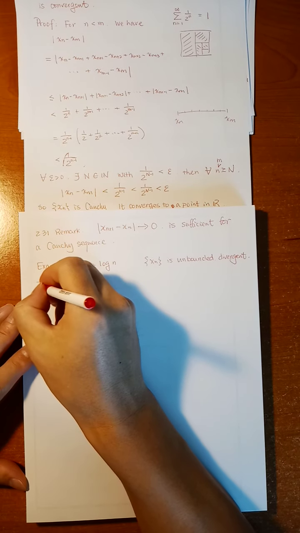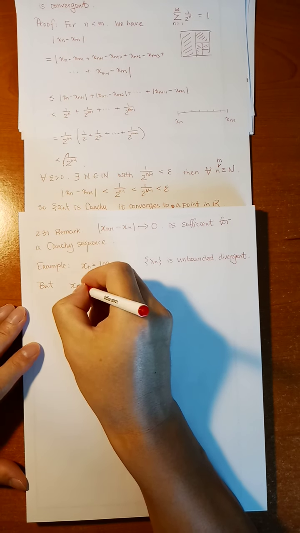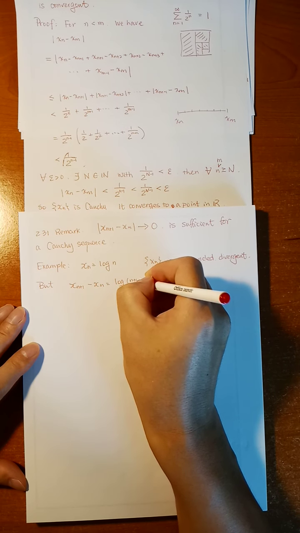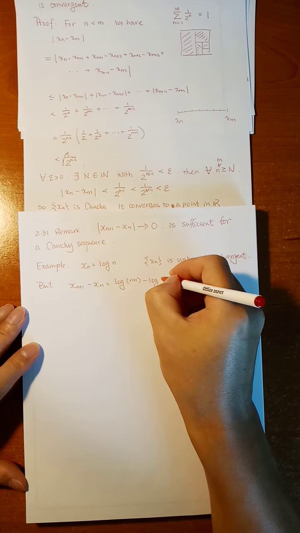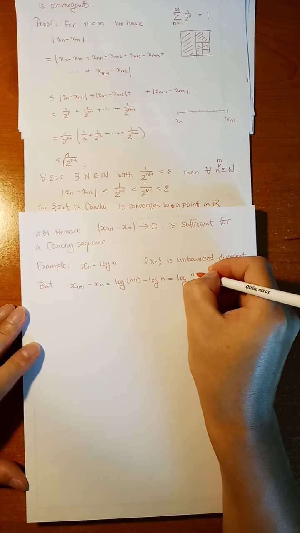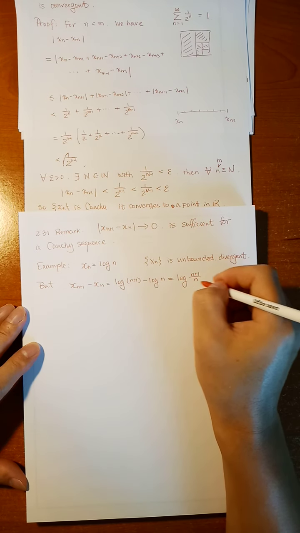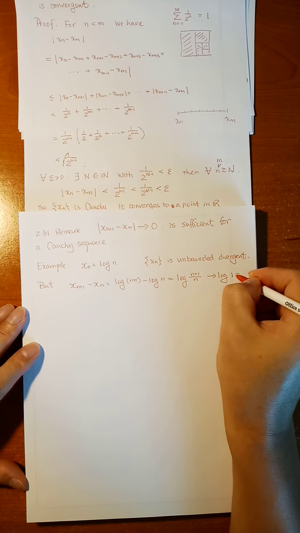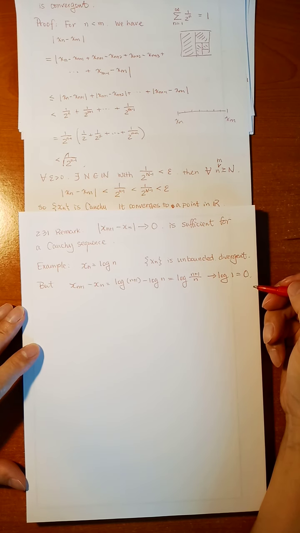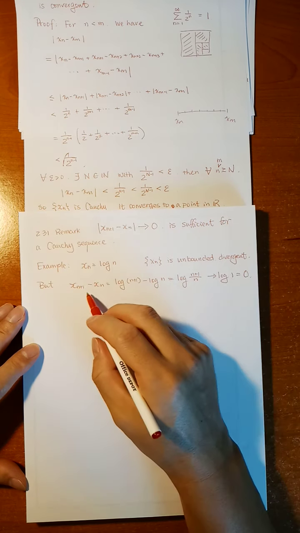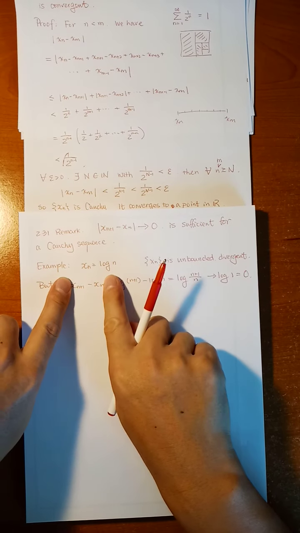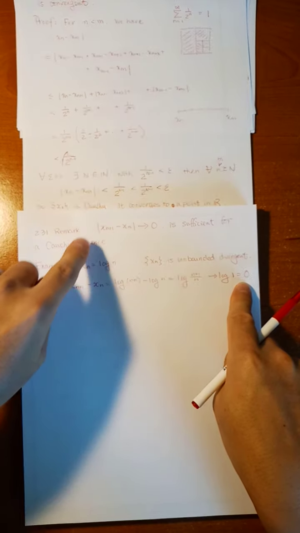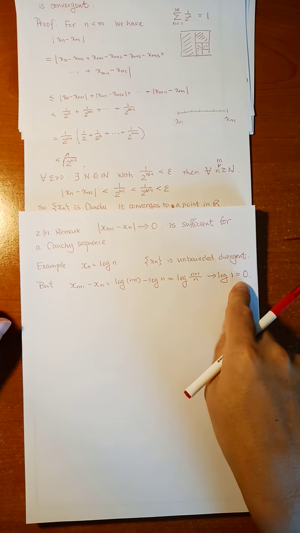But xn+1 minus xn is natural log of n+1 minus natural log of n, which is the natural log of (n+1)/n. The inside will approach 1, and natural log of 1 is 0. So you have the difference of two adjacent terms converging to 0, but the original sequence diverges.